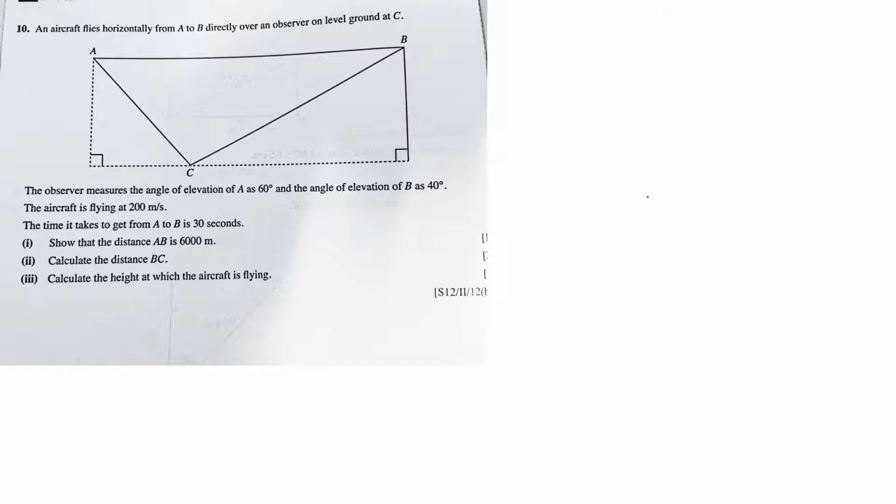Then the last question we have down here is quite challenging, apparently. So they said that an aircraft flies from A to B. Then there's an observer down here. So the observer measures the angle of elevation of A as 60.